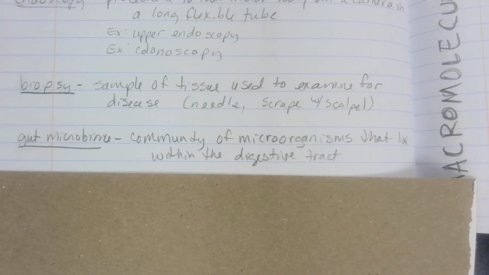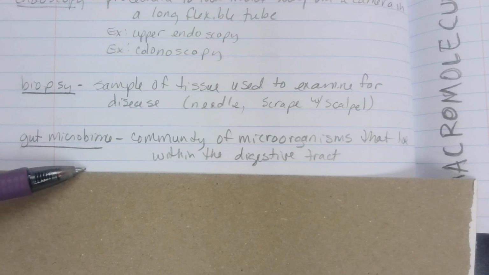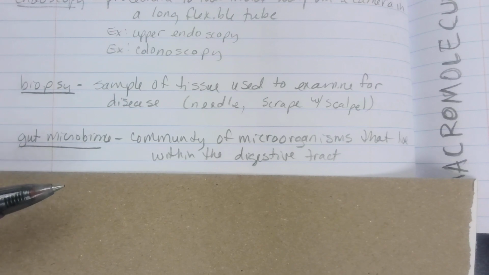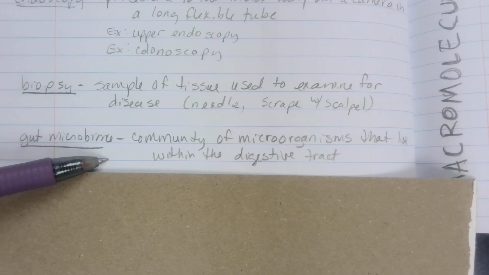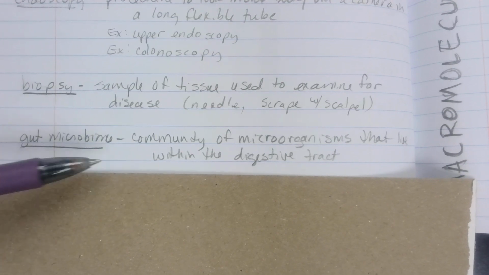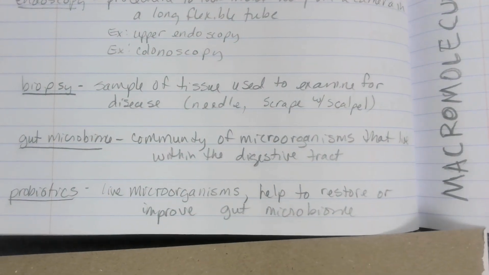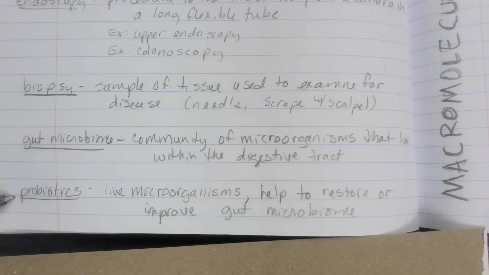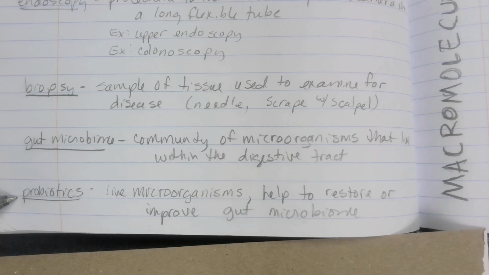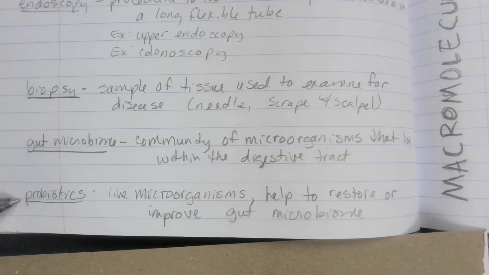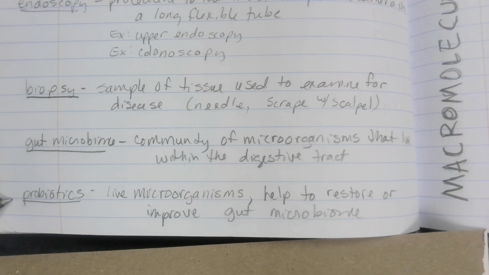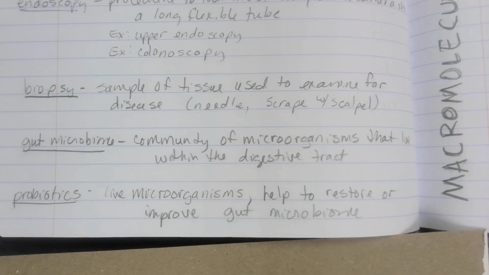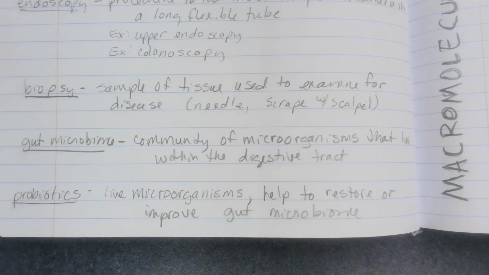Gut microbiome. This is the community of microorganisms that live within the digestive tract. Probiotics. Probiotics are live microorganisms that help to restore or improve the gut microbiome.